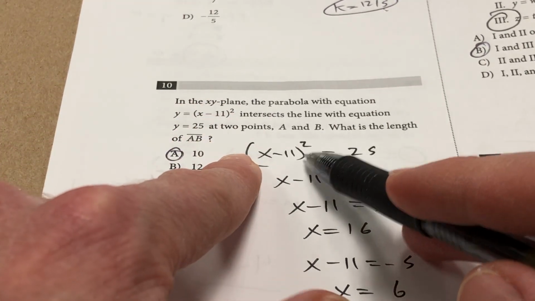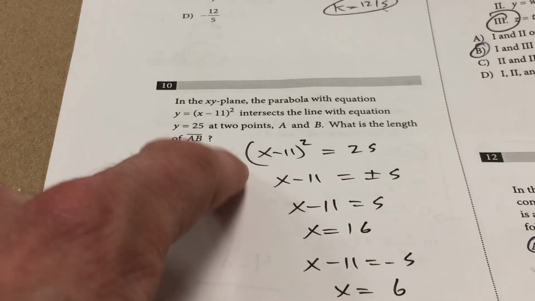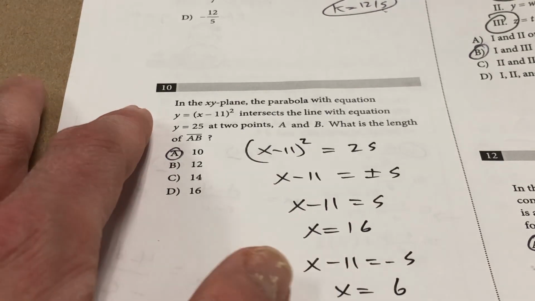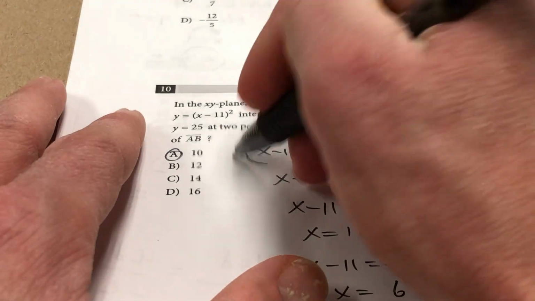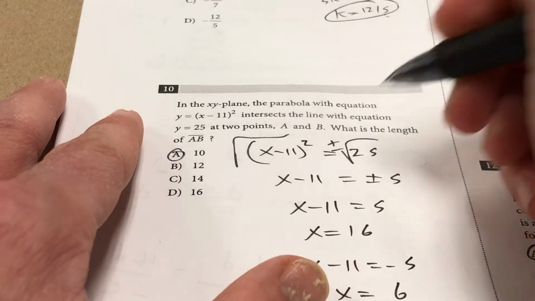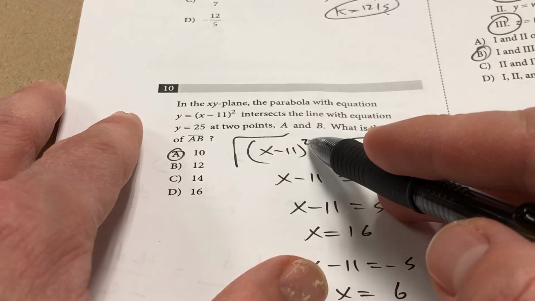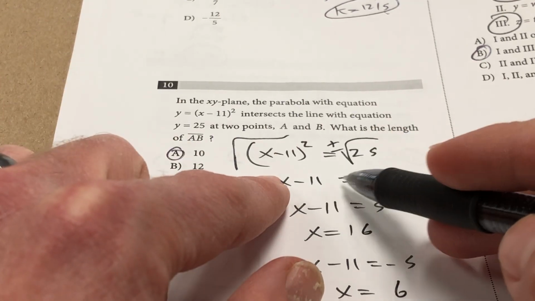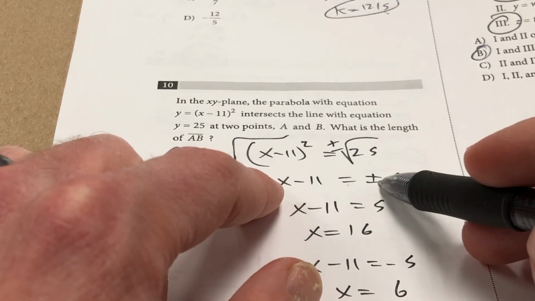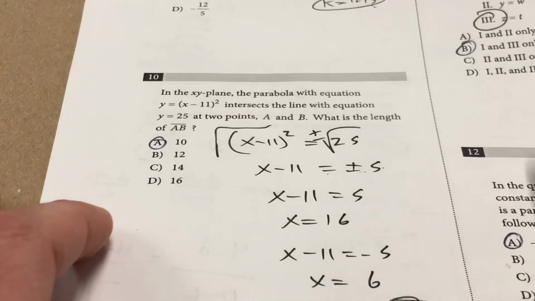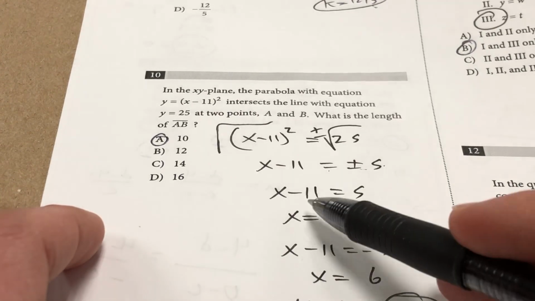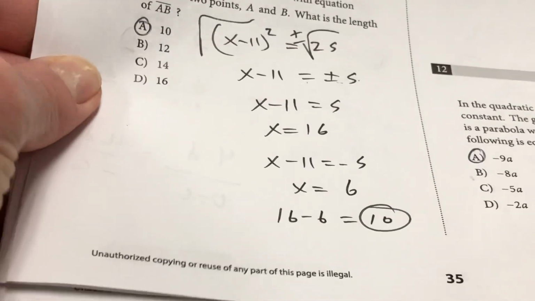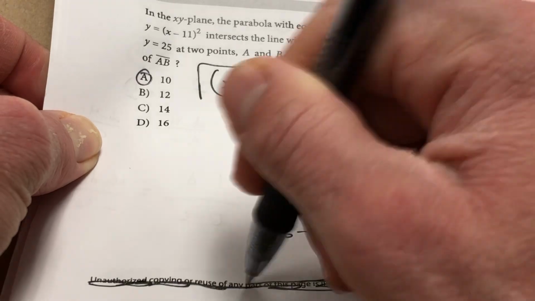Now, I could FOIL this out, move 25 over and factor. But, folks, if I have x minus 11 squared equals 25, I take the square root of both sides. So x minus 11 equals plus or minus 5. That means x minus 11 is a positive 5 and x minus 11 is a negative 5. I solve both by adding 11 to both sides. I get 6 and 16 as my answer.